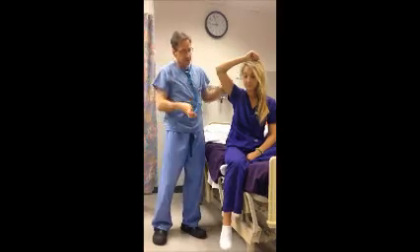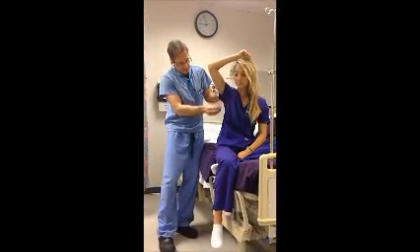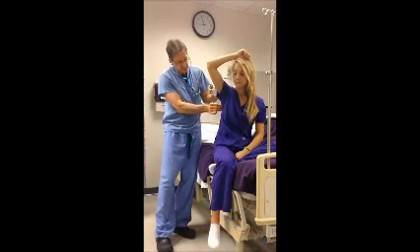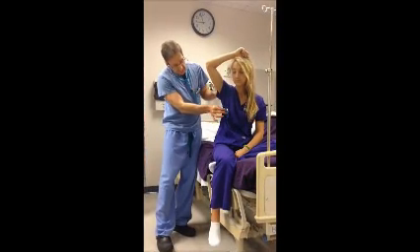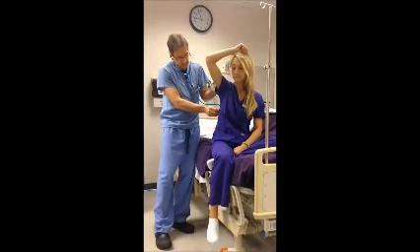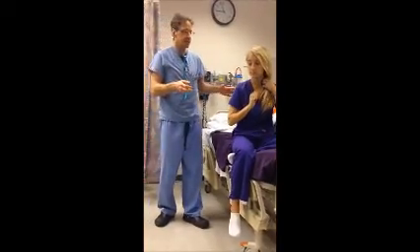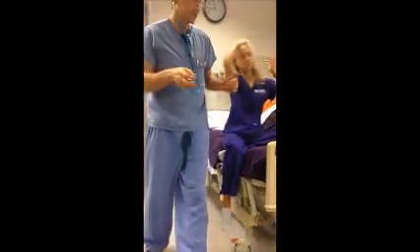Start in the axilla. Deep breath. Upper lobe, lower lobe, middle lobe, lower lobe. These are vesicular sounds. Once again, they're clear to auscultation bilaterally, no adventitious sounds.